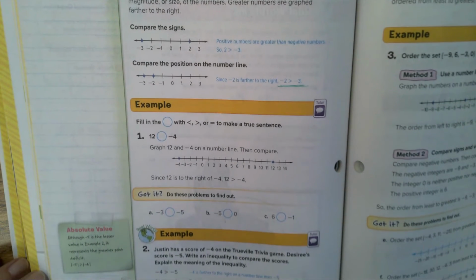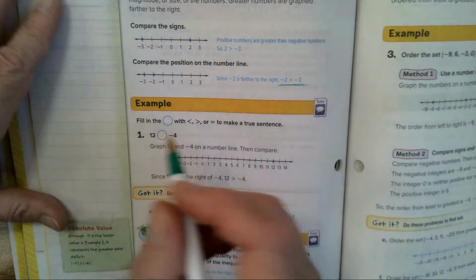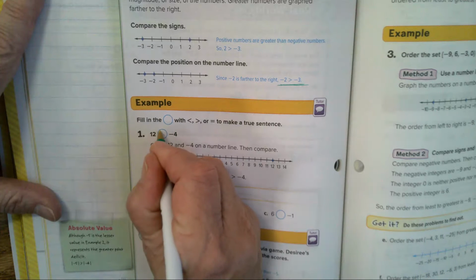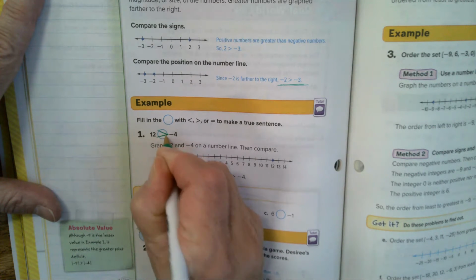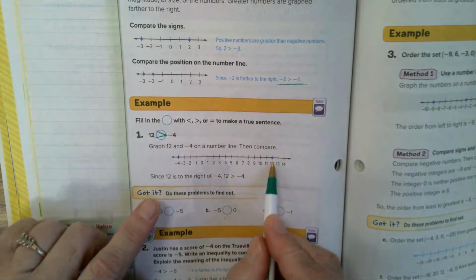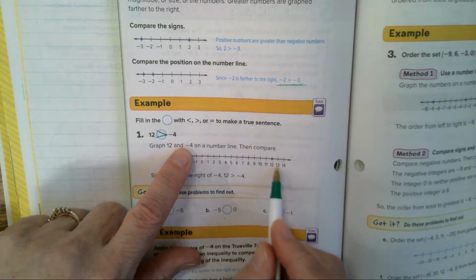Fill in the circle with an inequality sign to make a true sentence. All right, kids, we all know that 12 is what to -4? Greater. 12 gets the big end, -4 is the little point. You have 12 is here, -4, easy peasy.